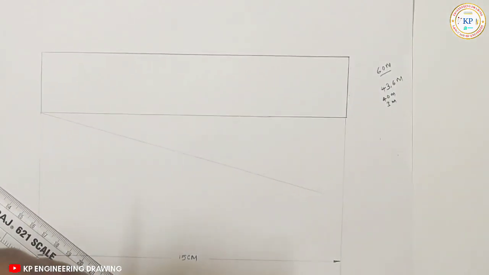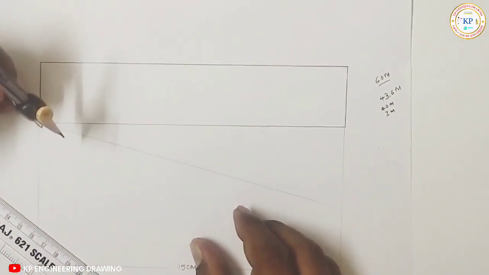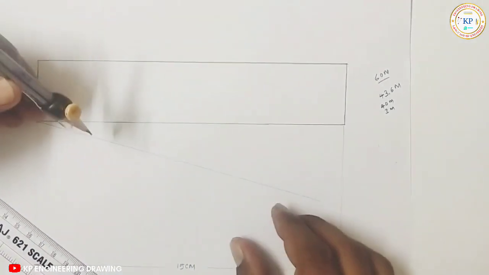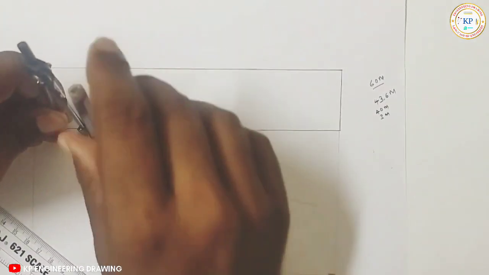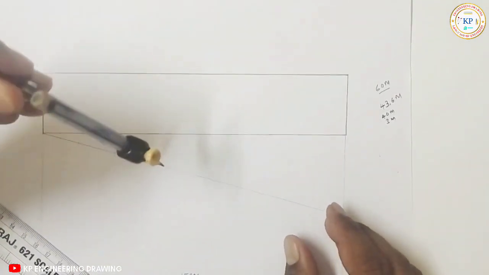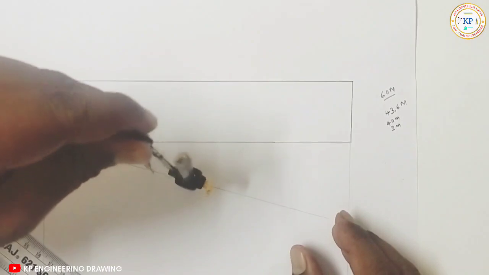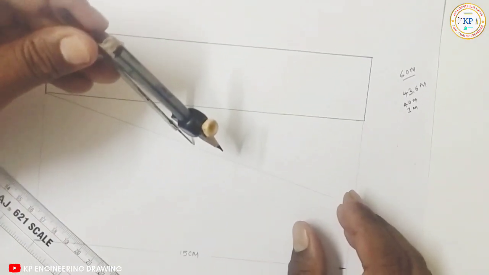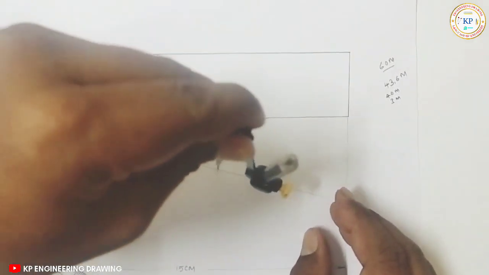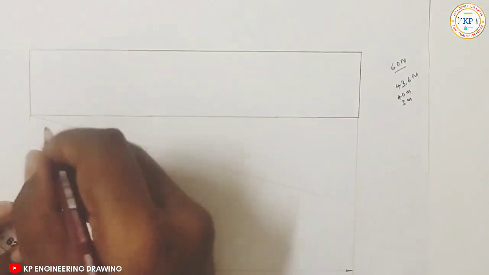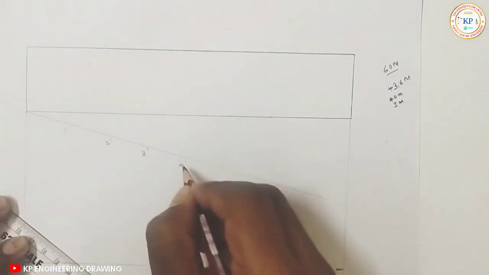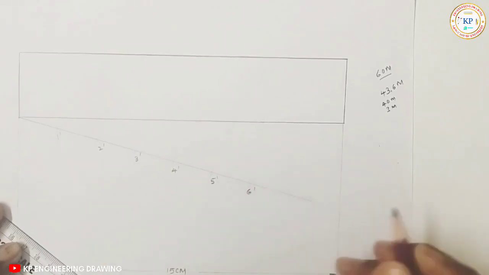So take some convenient radius. We mark 1 same radius, 2 same radius, 3 same radius, 4 again, 5 and finally 6. So mention it as 1 dash, 2 dash, 3 dash, 4 dash, 5 dash and 6 dash.